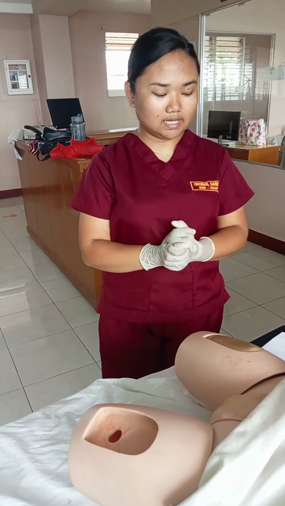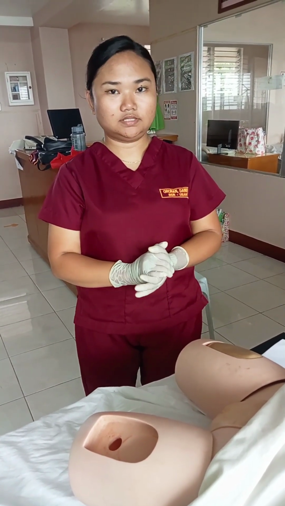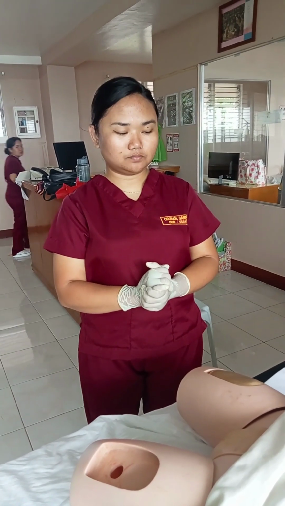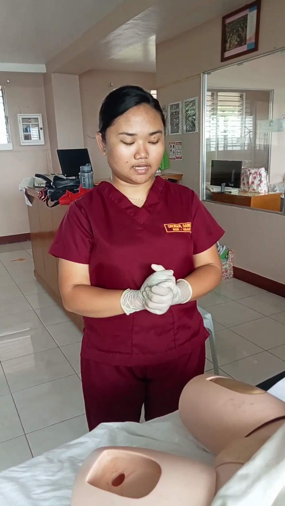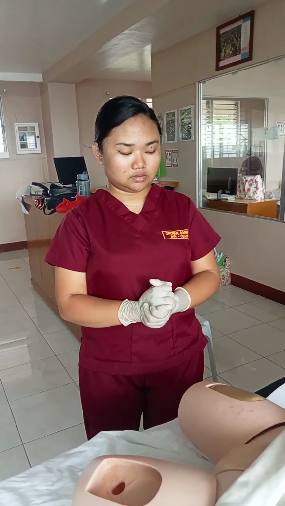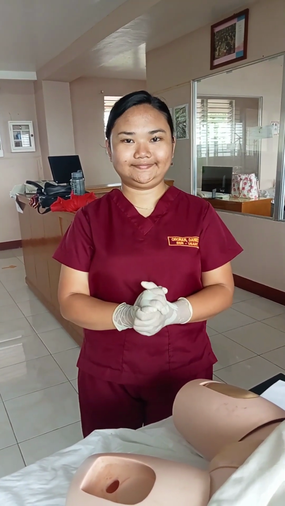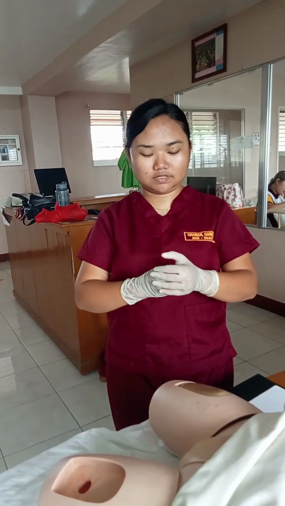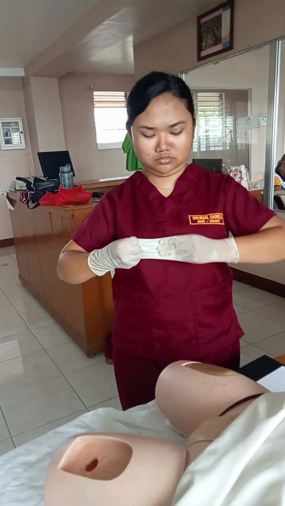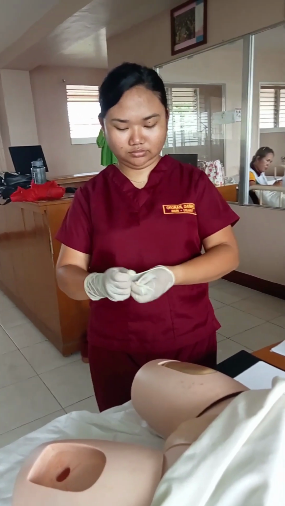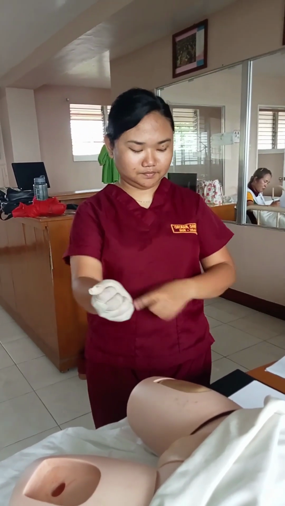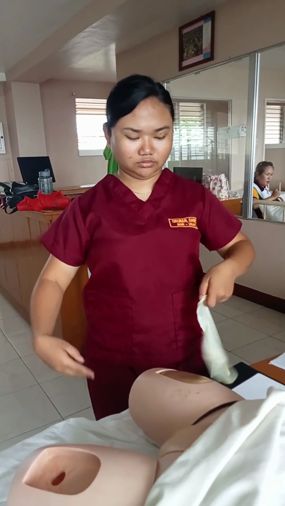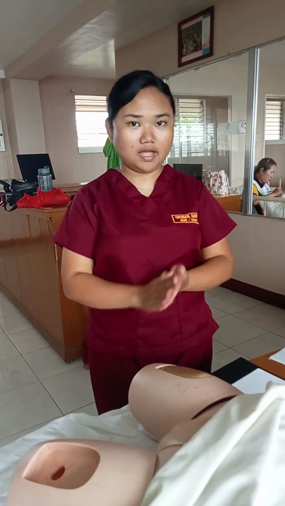So, the analysis of data, formulate nursing diagnosis. So, ma'am, there are no abnormalities po in your genitalia. And, yun po, okay naman po. Before that, remove and discard the gloves. Then, perform the hand hygiene.